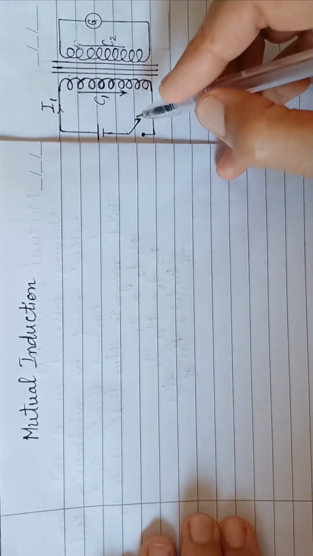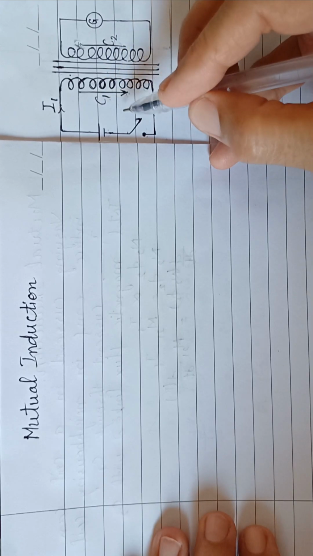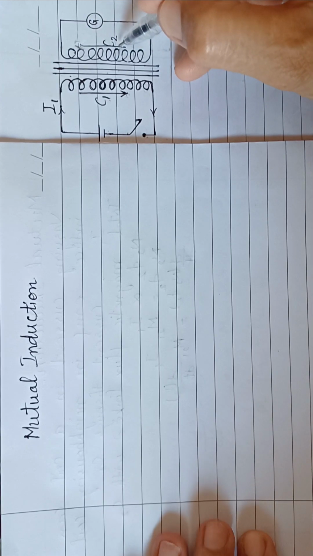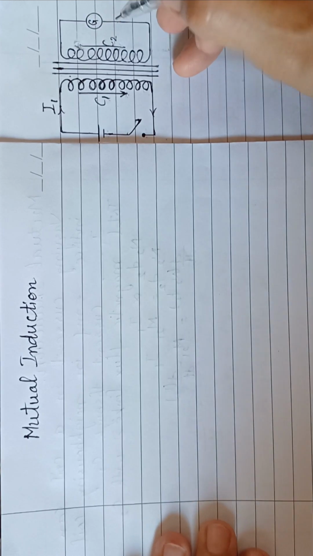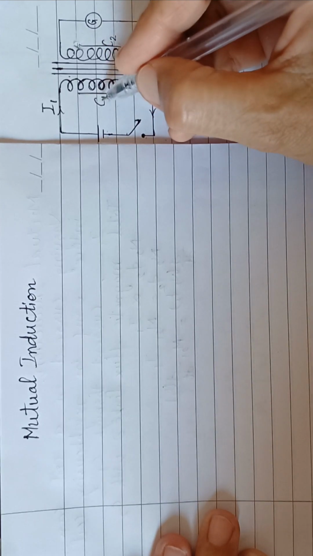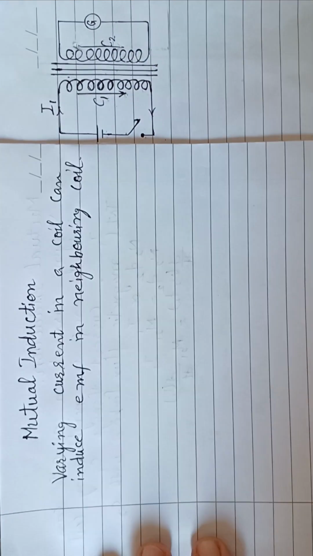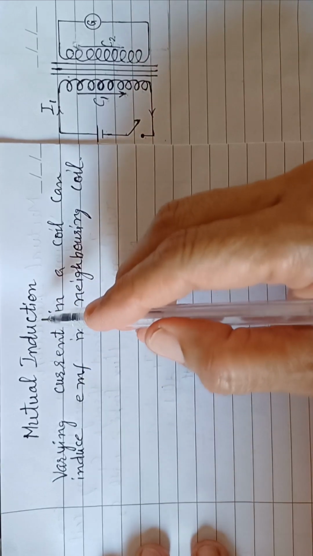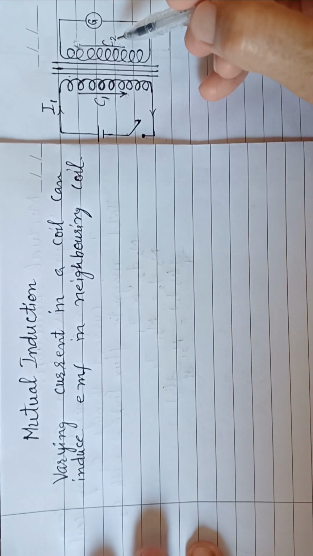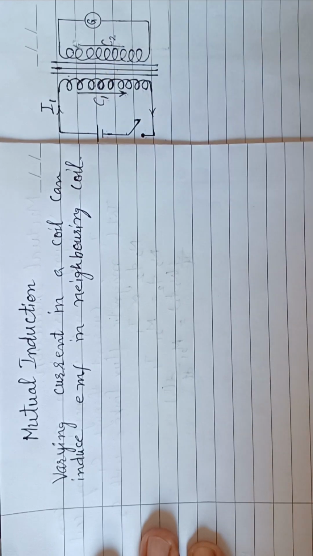We have seen that in both cases, either when the current is increasing or when the current is decreasing, induced EMF develops in coil C2 and an induced current flows through C2. It means a varying current in a coil can induce EMF in the neighboring coil. This phenomenon is called mutual induction. That is, varying current in a coil can induce EMF in the neighboring coil. Means for mutual induction, current must vary in the circuit.